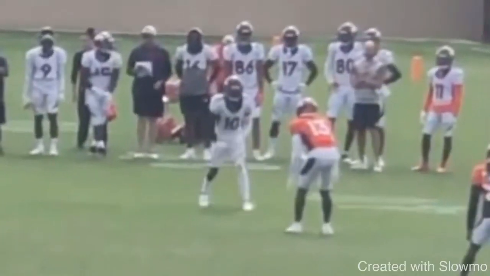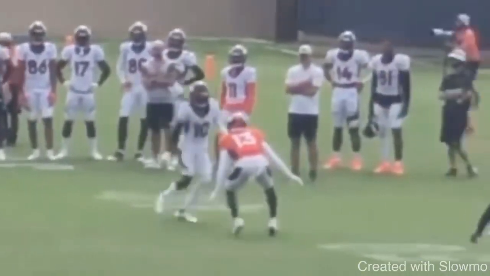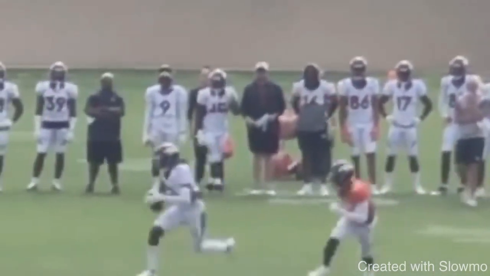Let's get started. So first clip we're looking at here is Jerry Jeudy working this slide release. So let's play it full speed. So he does a great job of sliding this DB off the platform, throwing that 1-2, and then coming off.